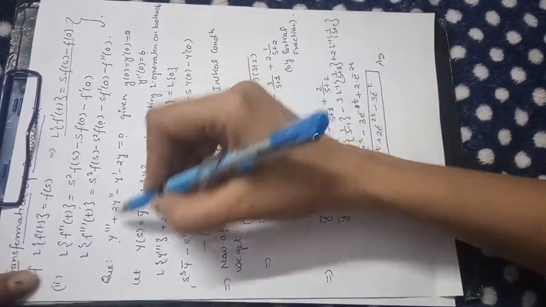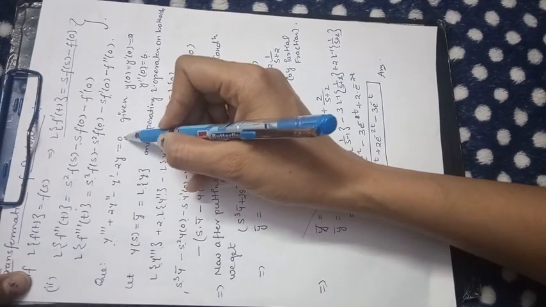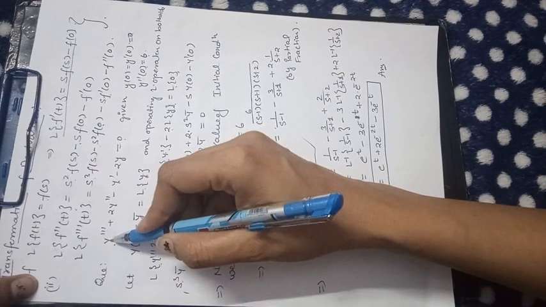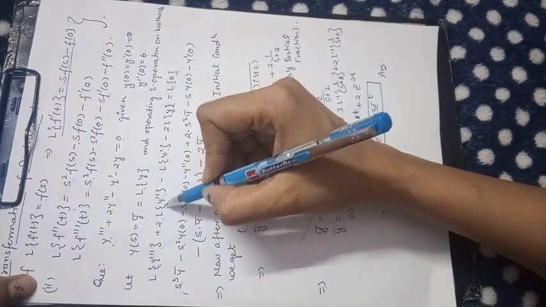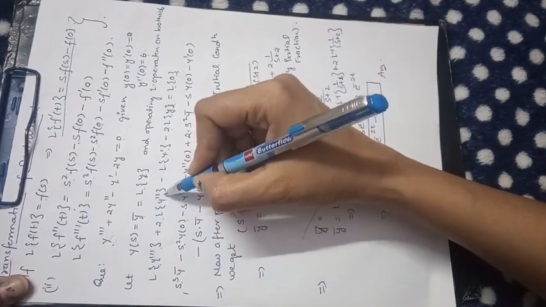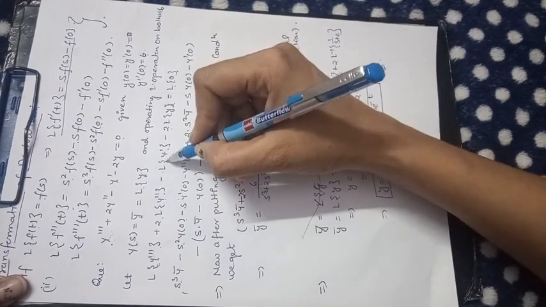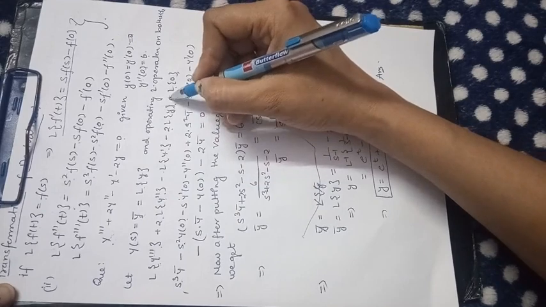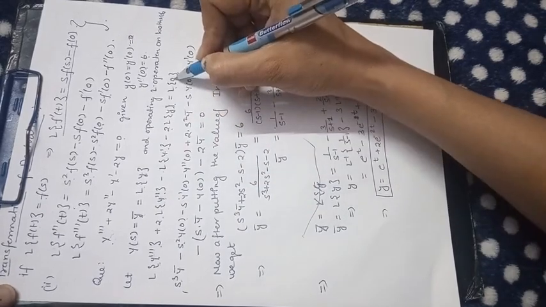Okay, now operate the Laplace transformation on both sides of this equation. Then what will we get? Laplace transformation of y''' plus 2 into Laplace transformation of y'' minus Laplace transformation of y' minus 2 into Laplace transformation of y is equal to Laplace transformation of 0.